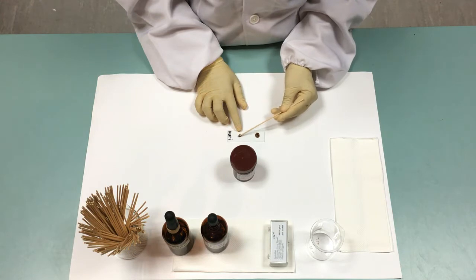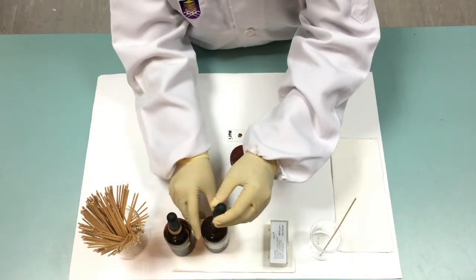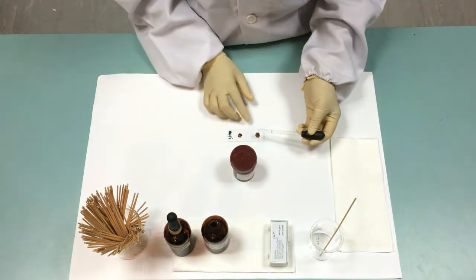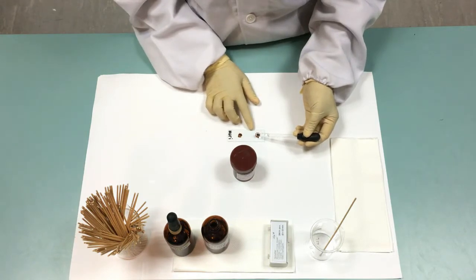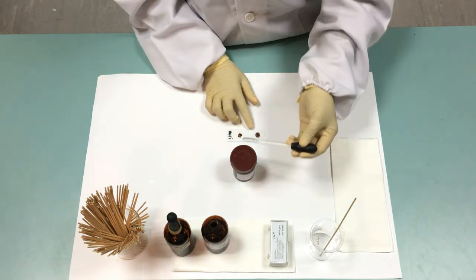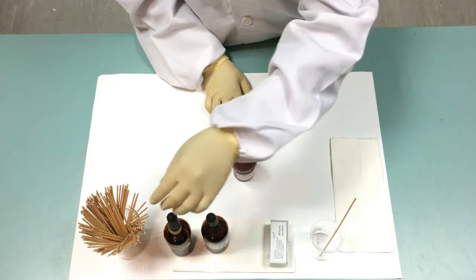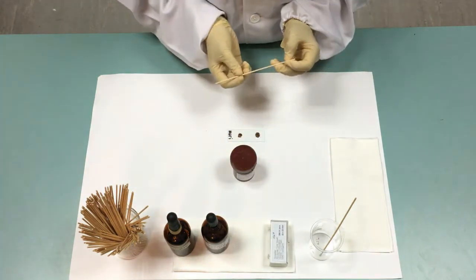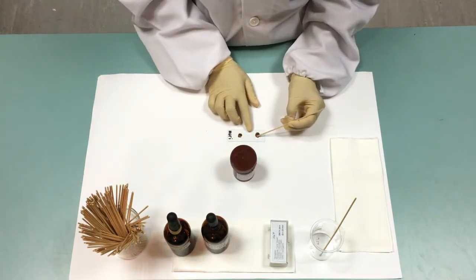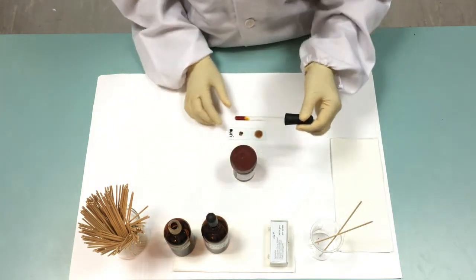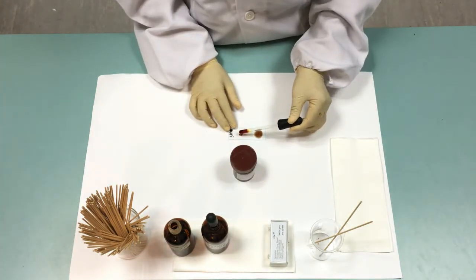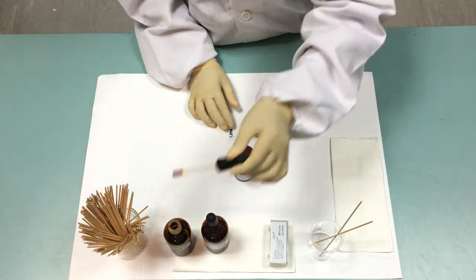Remove any cross pieces, then put 1 drop of normal saline onto one of the stool samples and stir it until the entire sample is evenly suspended. Repeat the step by using iodine on the other stool sample.